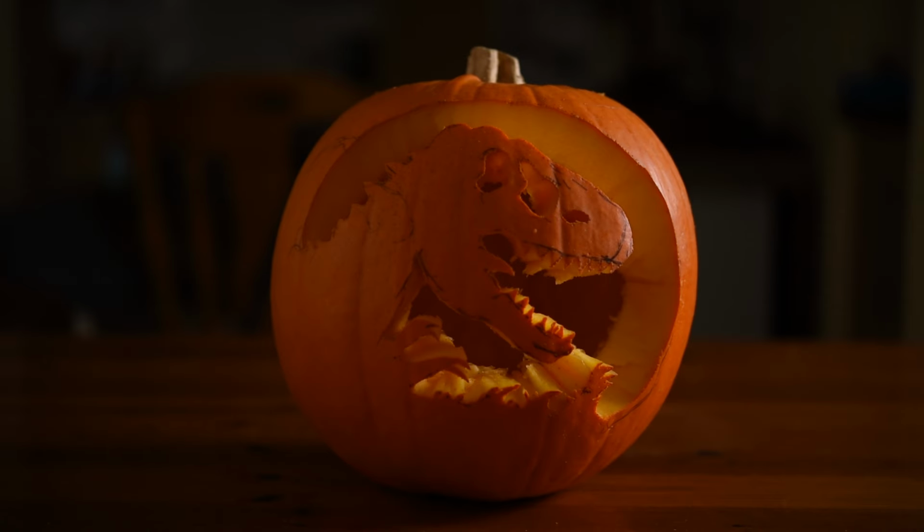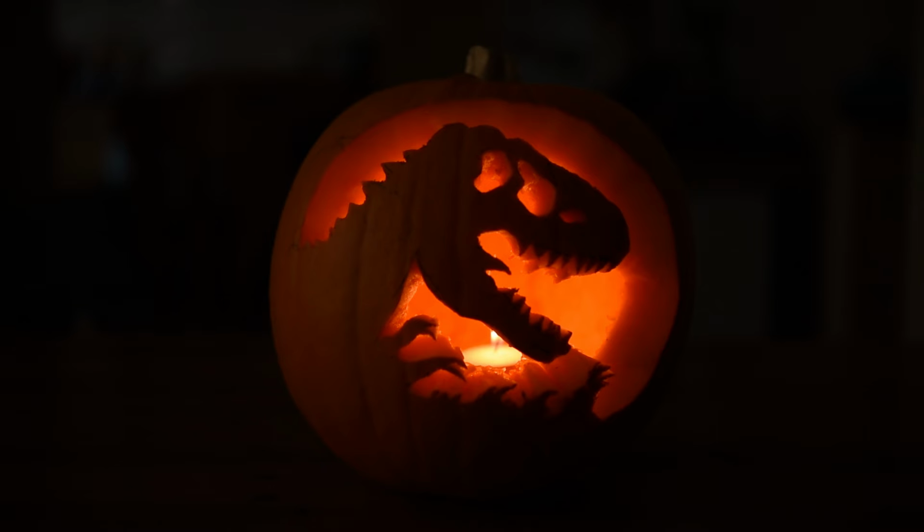So during daylight you can see all the pen marks you might have made, all the mistakes, but when it's lit up at night where people are actually going to see it, they are not going to notice any of the pen, and it gives a really, really cool silhouette.